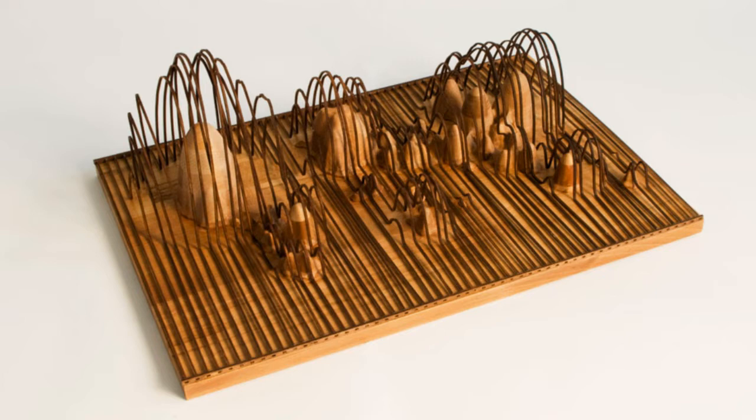And what this piece of art is showing is in the wood, it's showing GDP. And in the wire, it's showing the financial flows around the world.